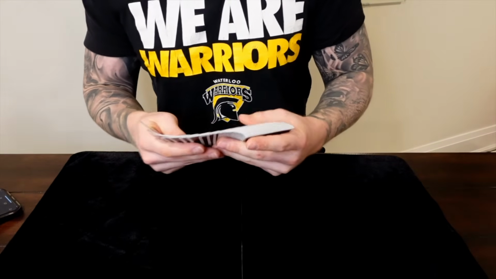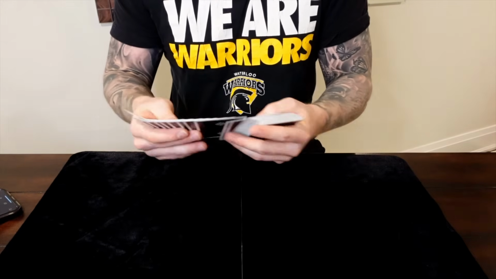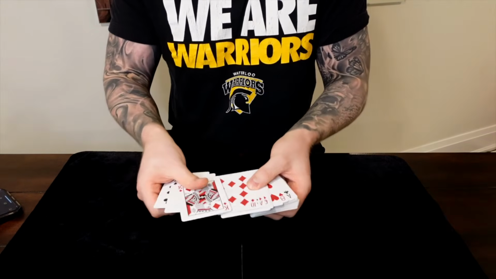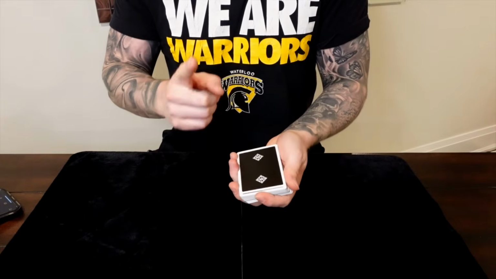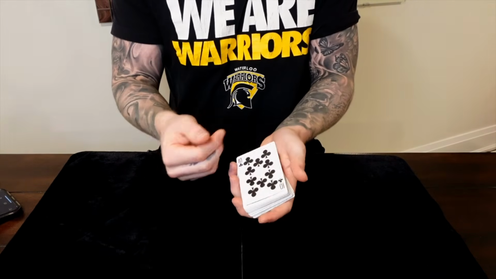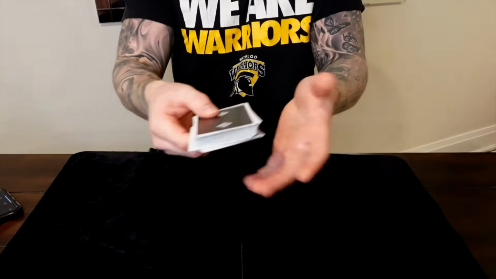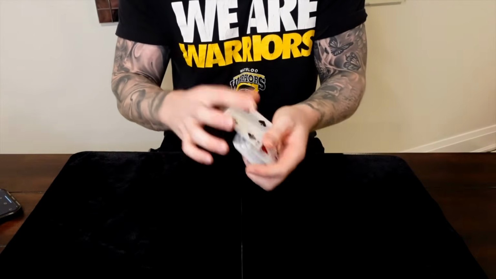So you can do this as the way to start your ambitious card, right? So you'd say, name any one of these cards. They say 10 of clubs, and you say, it's interesting. You could have said any one of these cards, but the 10 of clubs, watch, jumps right to the top of the deck. So that's a really cool way to open it, right? So you'd let them shuffle first, of course, because that makes it really incredible.